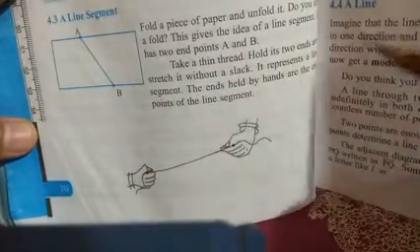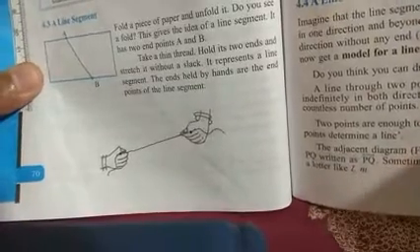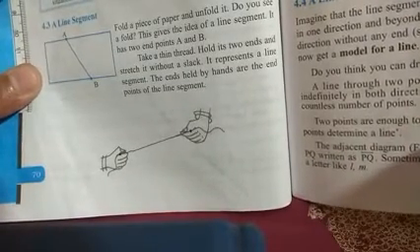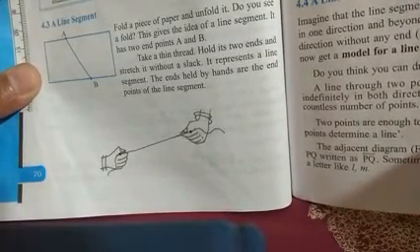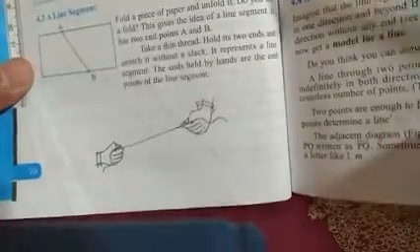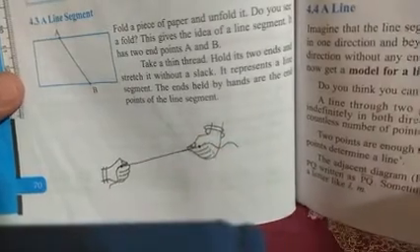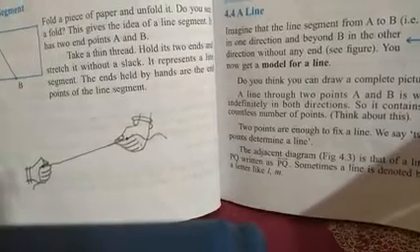Okay, here is an activity. Take a thin thread, hold its 2 ends and stretch it without a slack. It represents a line segment and the ends held by hands are end points of the line segment. This is said to be a line segment. I will show you an edge of a box, a tube light, the edge of a postcard. Not only this, the edge of a scale also shows the line segment, and this line also shows the line segment.